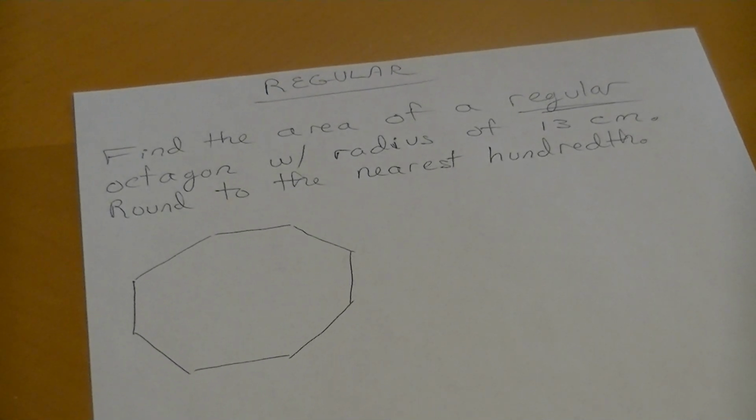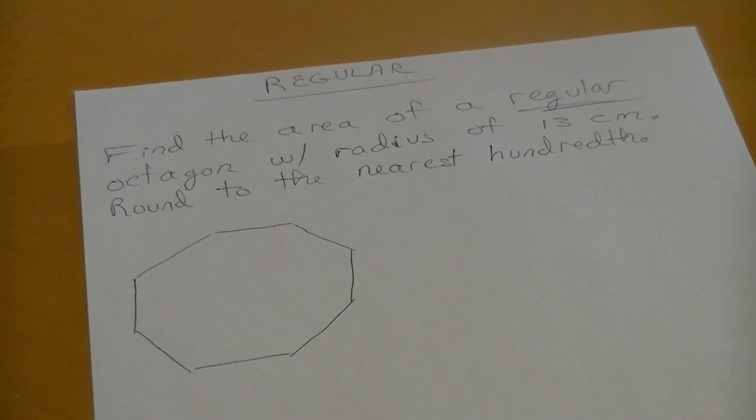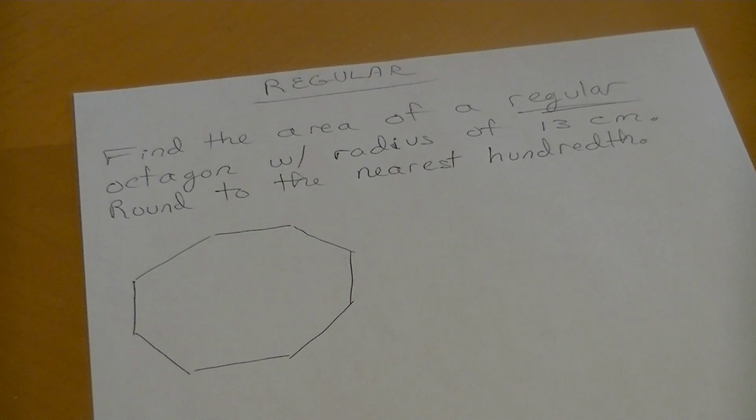All right, so now we're moving on to lesson 11.3, areas of regular polygons and circles. We're actually going to leave areas of circles for a few days down the road. So starting with regular polygons, remember what it means to be regular: equilateral, equiangular. All sides congruent, all angles congruent.